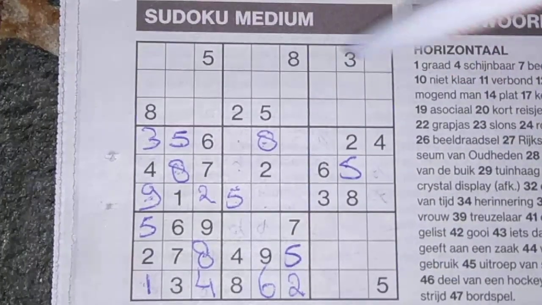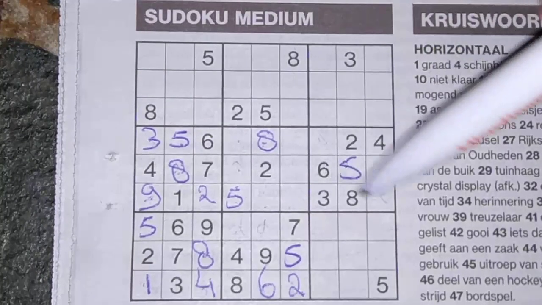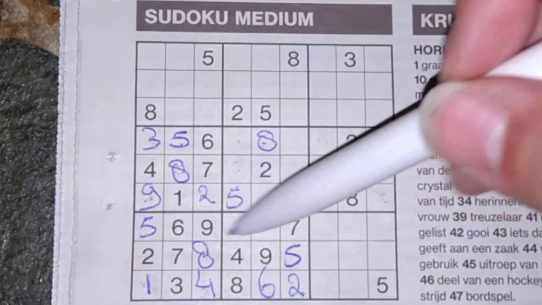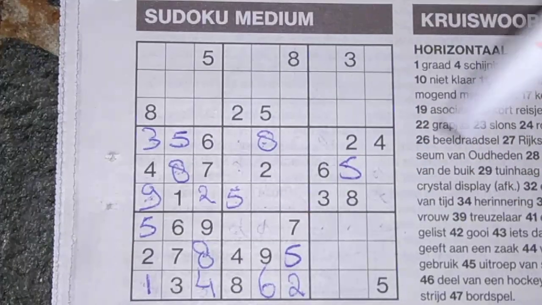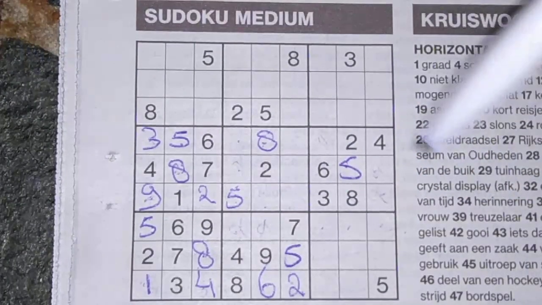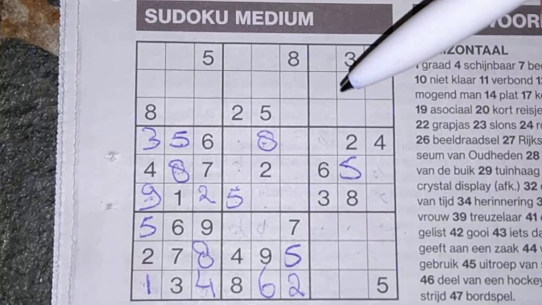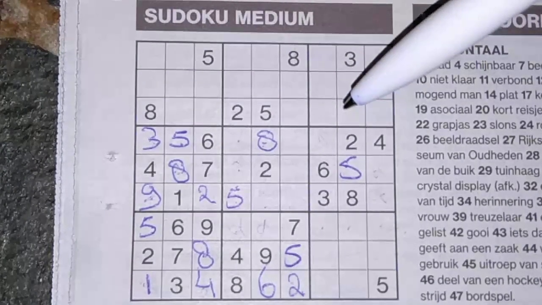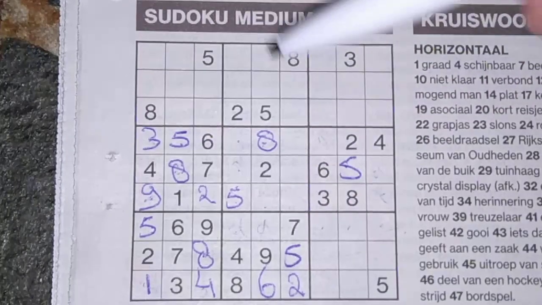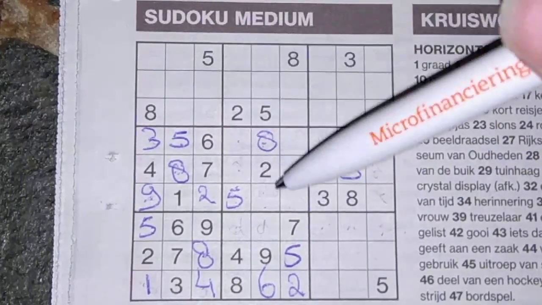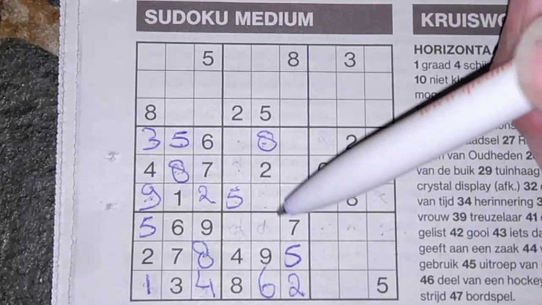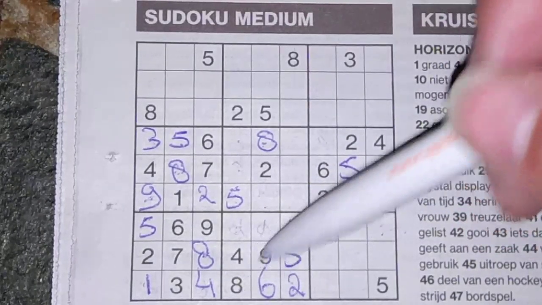And then we have a pair in this row. 5 missing numbers. 2 of those 5 missing numbers are the 2 and the 8. The 2 and the 8 are missing, but I cannot place the 2 and the 8 in these two boxes.